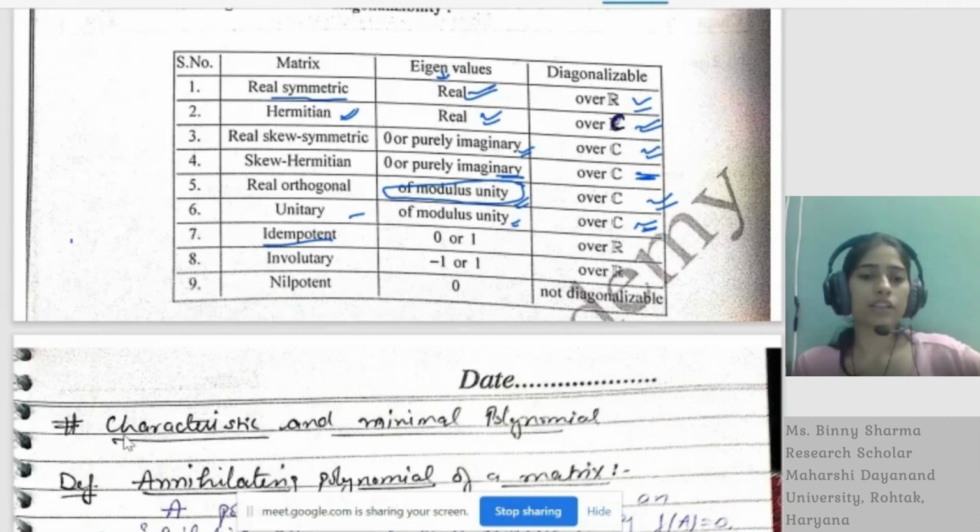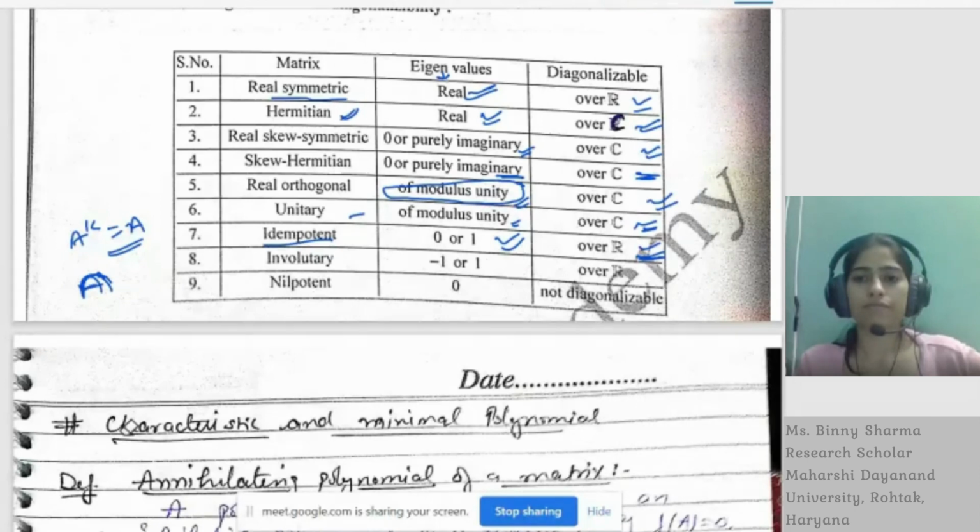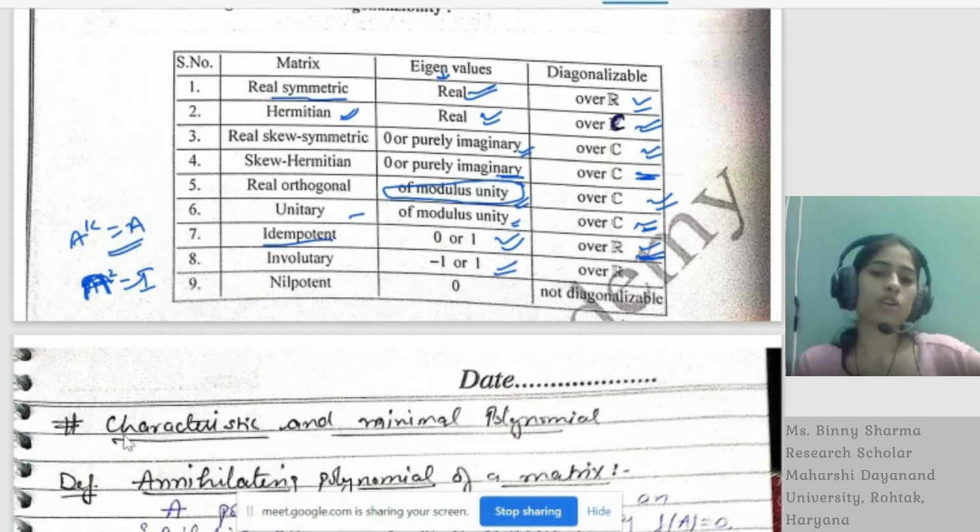Idempotent: these are idempotent matrices, and their eigenvalues are 0 or 1, and it is diagonalizable over R. An involutory matrix is one where A square equals I, its eigenvalue is minus 1 or 1.